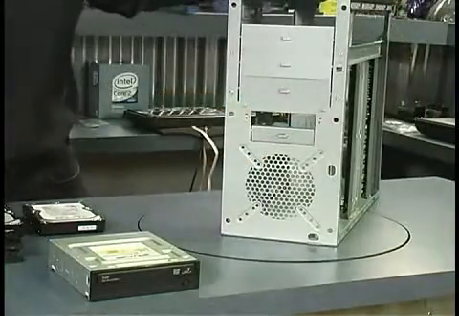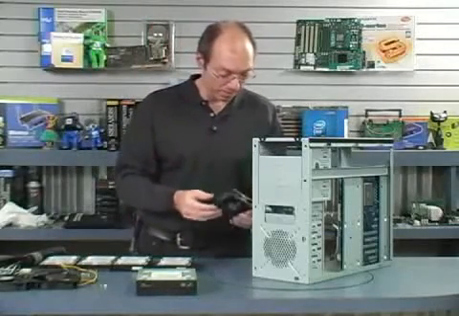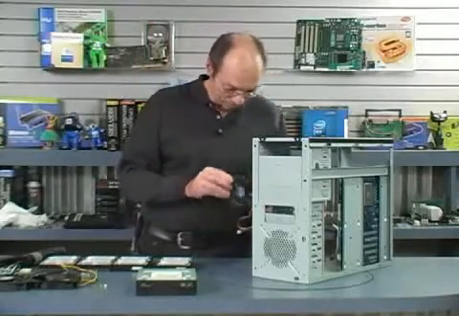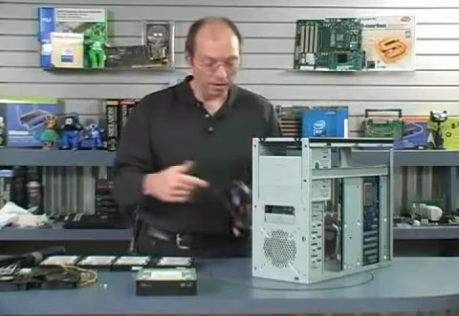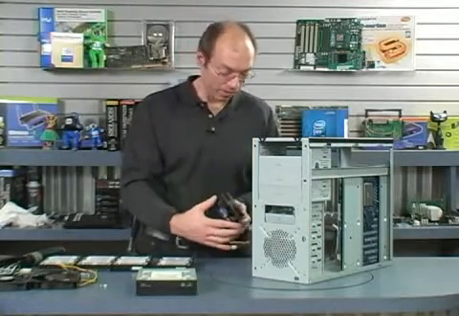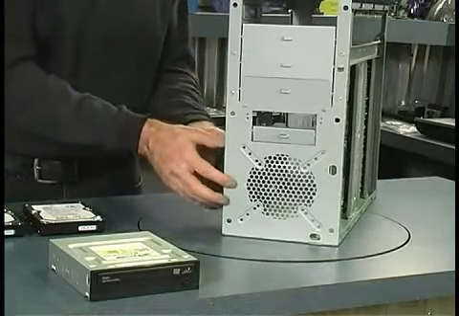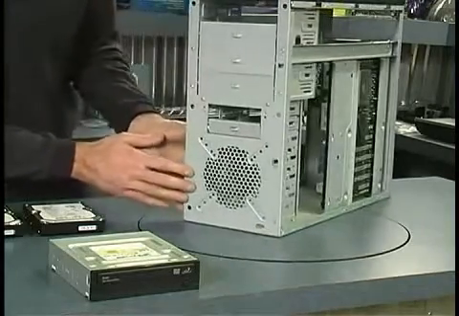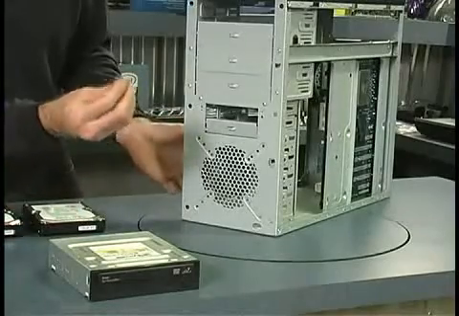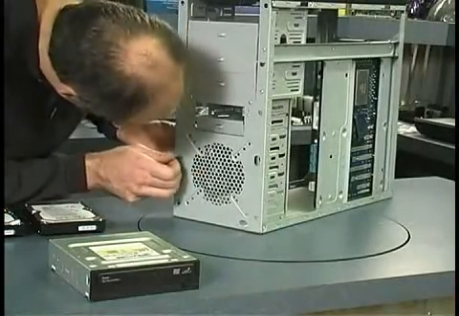In order to do that, I'm going to take a 92 millimeter fan that I had purchased separately, and I need to make sure that I've got the airflow flowing into the case in this front fan. So the arrow direction is this way, and I'm going to set it into place and use some of the fan screws that came with the case in order to secure it.